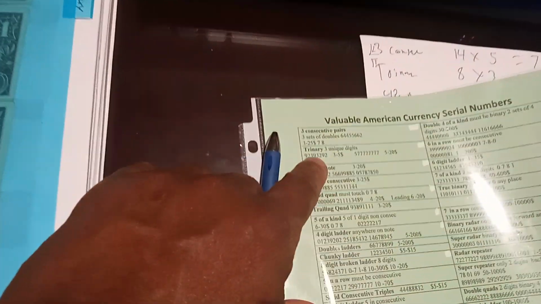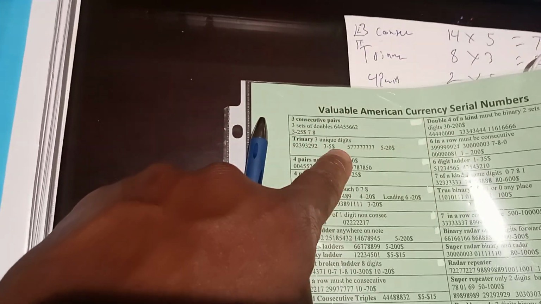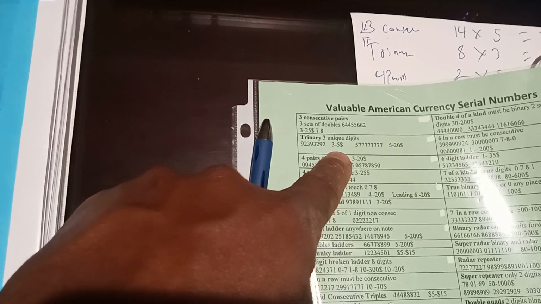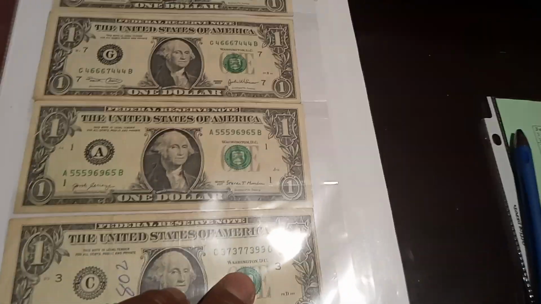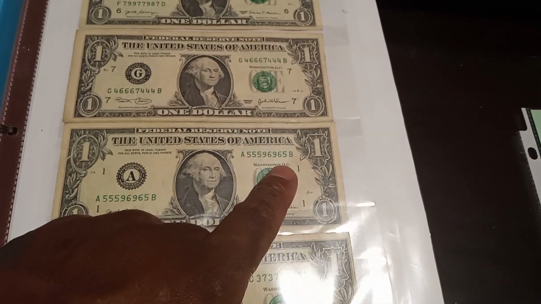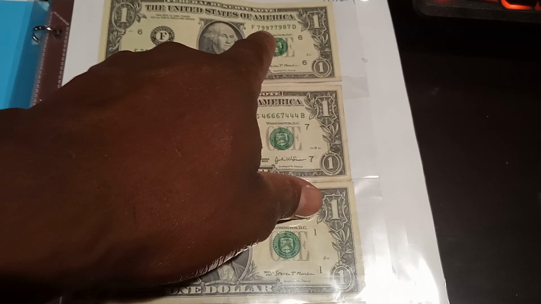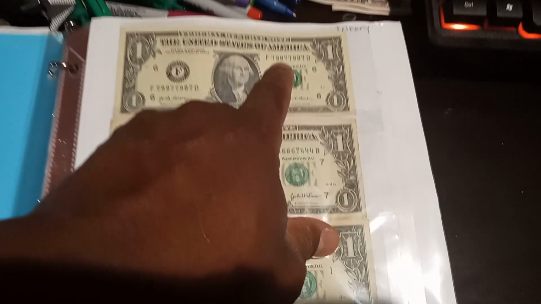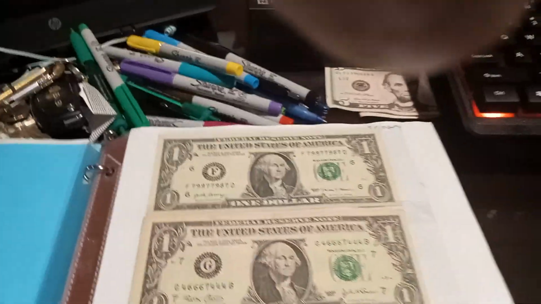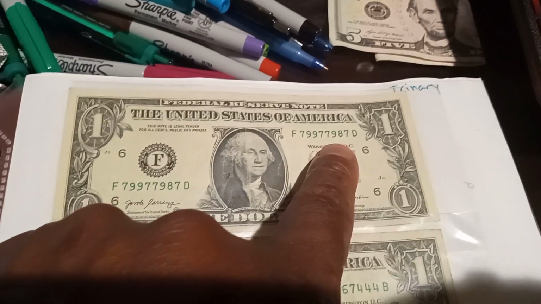Now we're going to get into trinary, and trinary is 3 unique digits. Okay. Now in the serial number, which is 8 digits, there only can be 3 digits here. Now it doesn't matter, but it can always be 3 digits. So 7, 9, and 8. Those are the only 3 digits on this. Let me move the tripod.